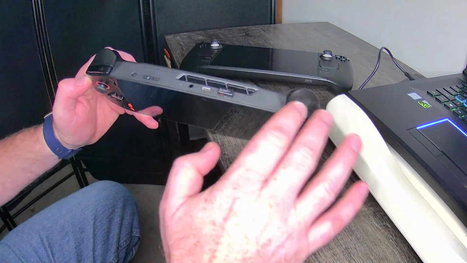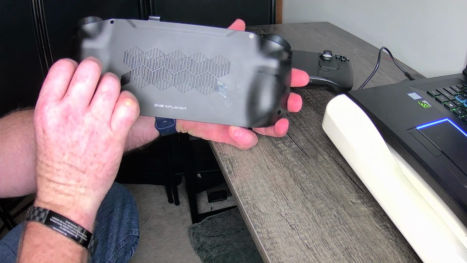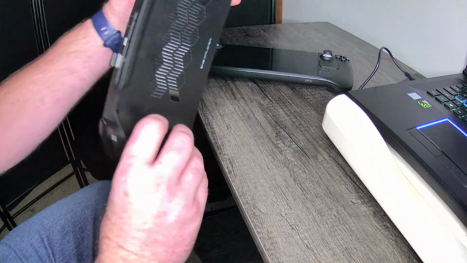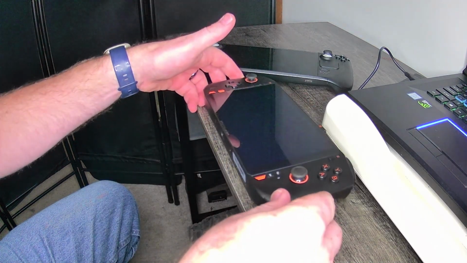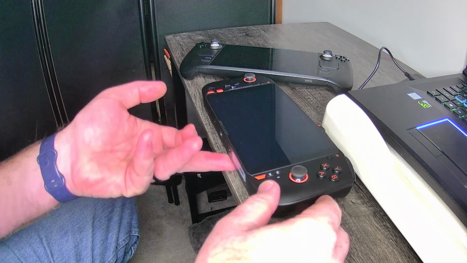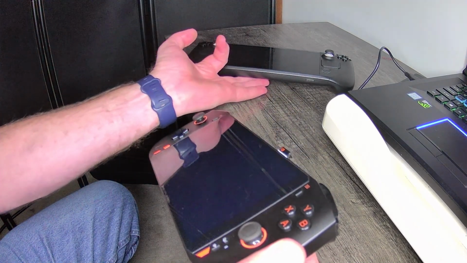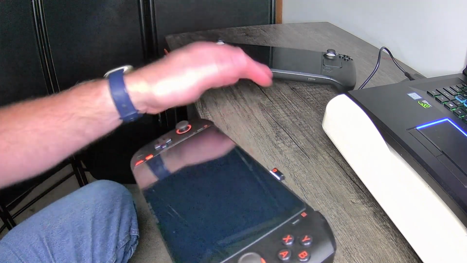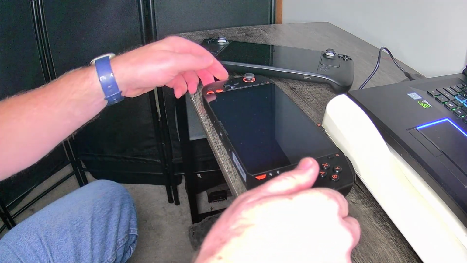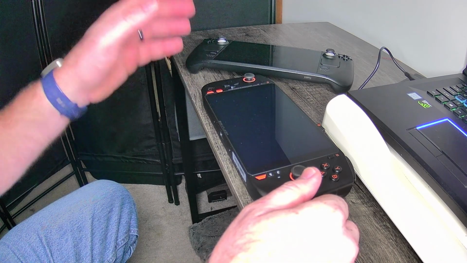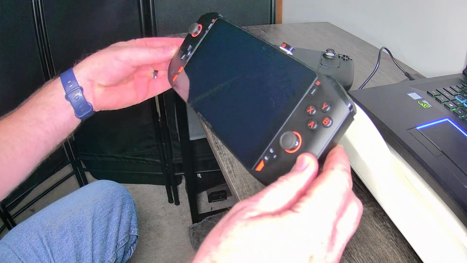You've got the two triggers, the two buttons. There are no buttons on the back like the Steam Deck has. It's also not as deep. So when you set this down, there is a space where the airflow can still go, but the Steam Deck actually sits higher. I can get quite a few fingers underneath the Steam Deck, whereas this one really can't. And I do kind of like that with the Steam Deck because you can set it on more surfaces and still get the airflow through than you can with the OneXPlayer.